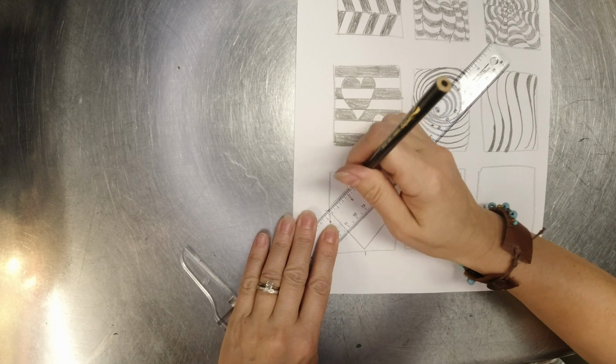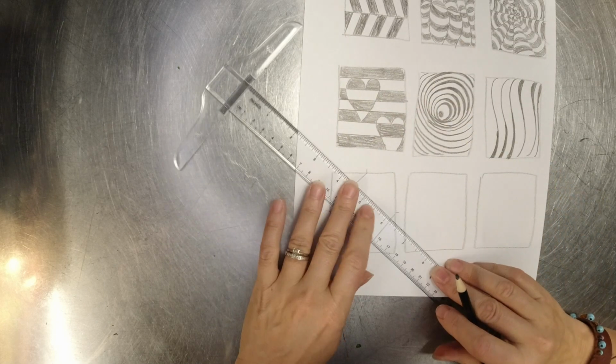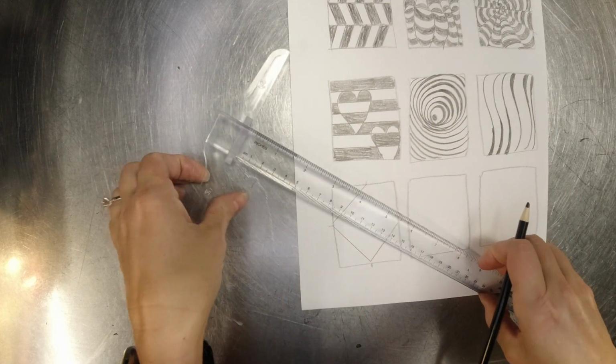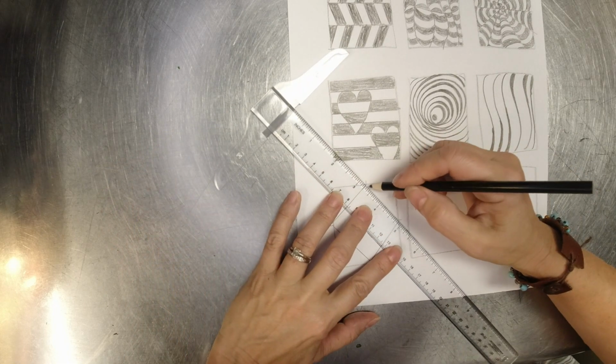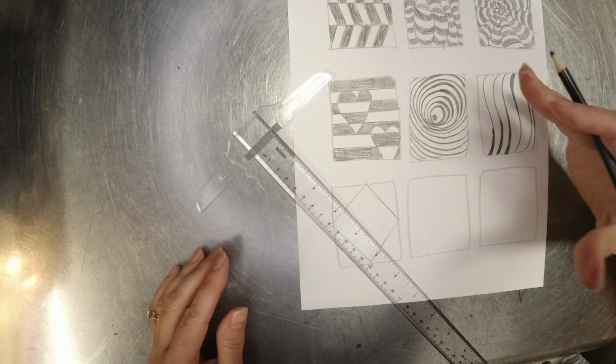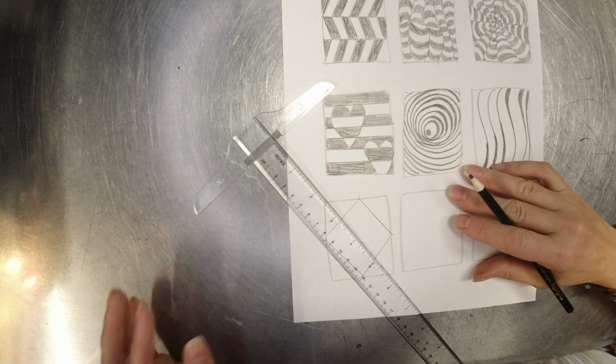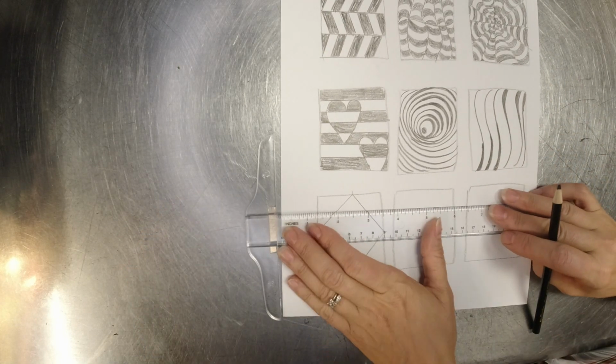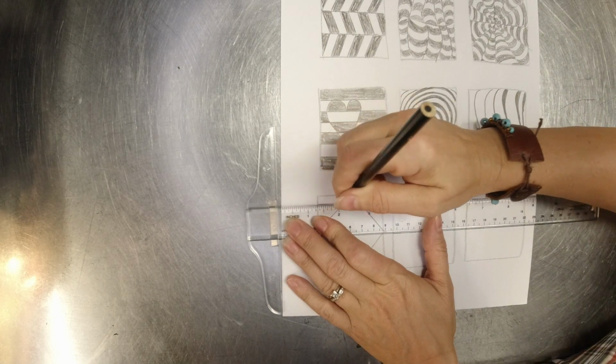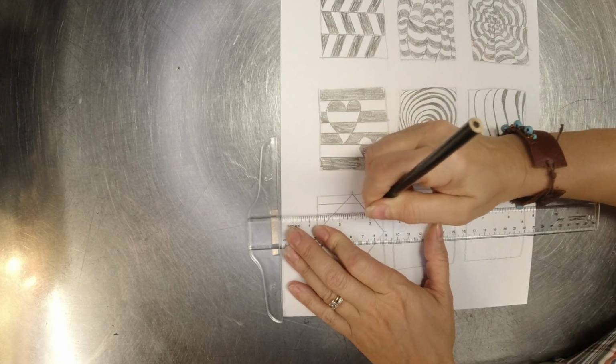Then you're going to do those cross lines that you did before, about a 1/4 inch to a 1/2 inch, depending on the size of your page. For this small example, a 1/4 inch is sufficient. We're just going to make those lines across.